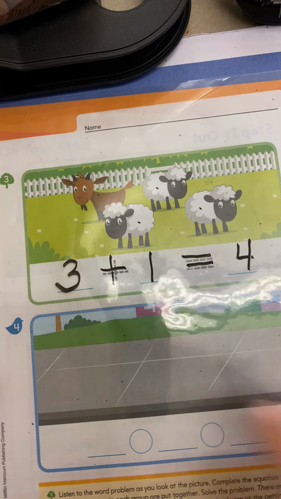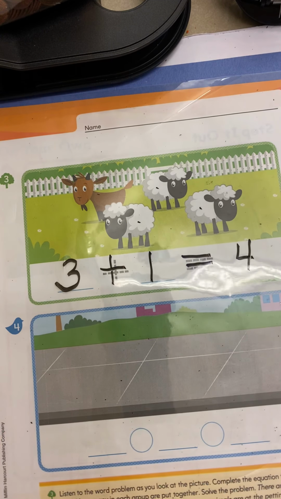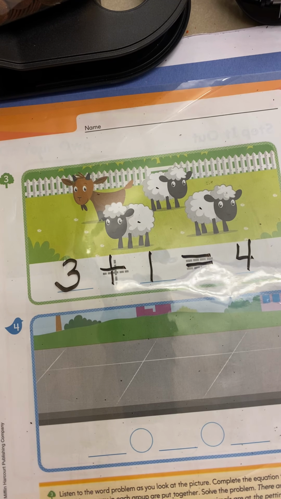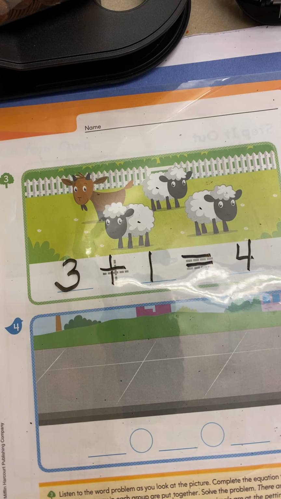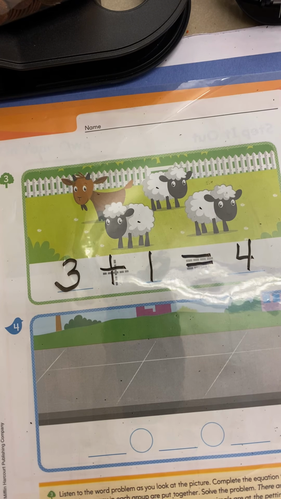Good job. Now listen down here because you're going to have to do some drawings. There are vehicles down here. A vehicle is something with wheels that takes you from one place to another. It could be a bike, it could be a car, it could be an airplane. So we're going to draw a few things down here. Listen to how many there are. Oh, you have to make one up by yourself. Go ahead and make one up.